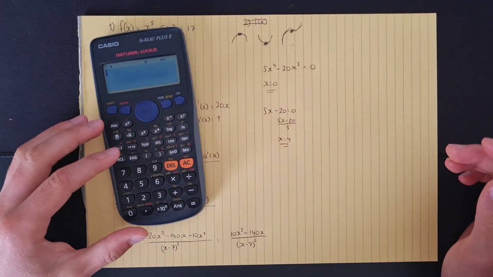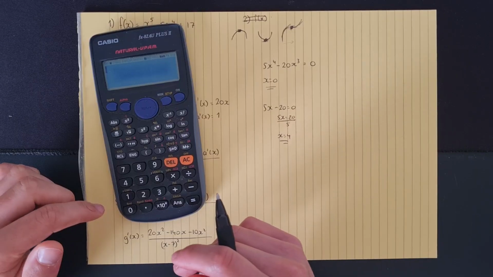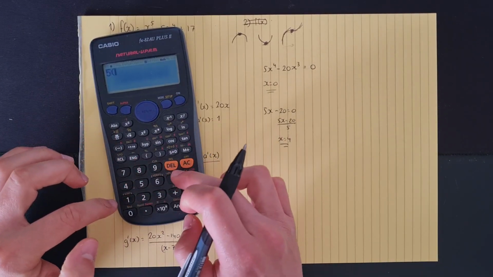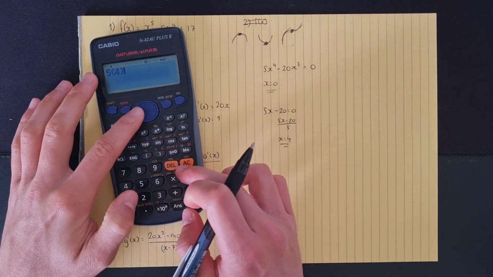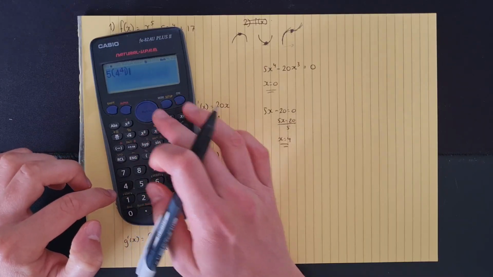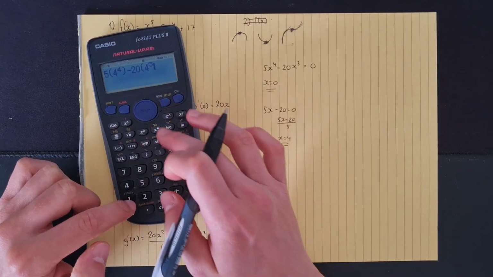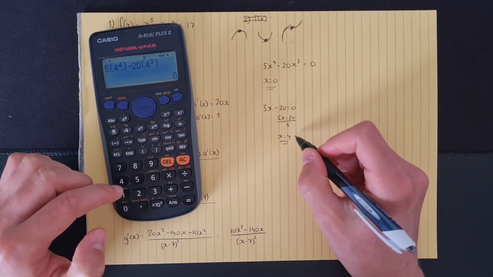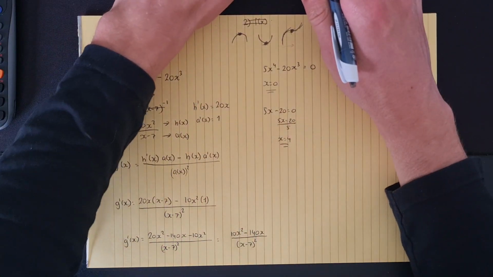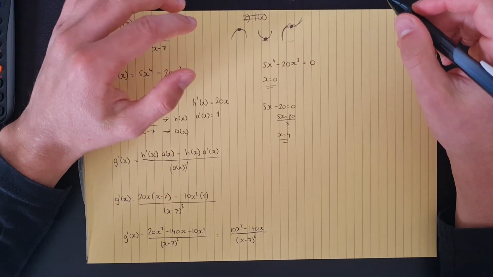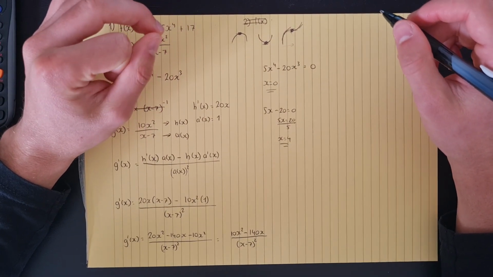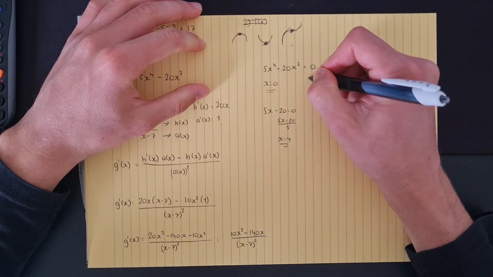If we substitute that in, 5 times 4 to the power of 4 minus 20 times 4 to the power of 3 equals 0. Okay, so that is another answer. So then I'm going to enter that in. Now, I'm pretty sure that's going to be all of the answers.